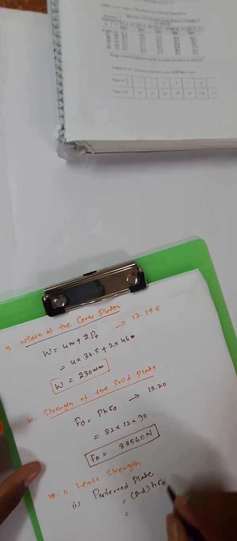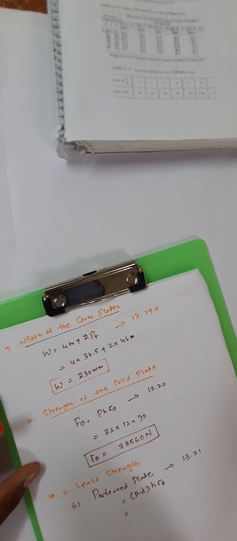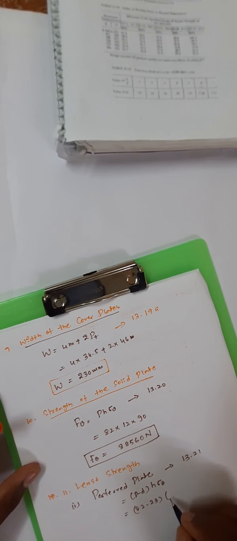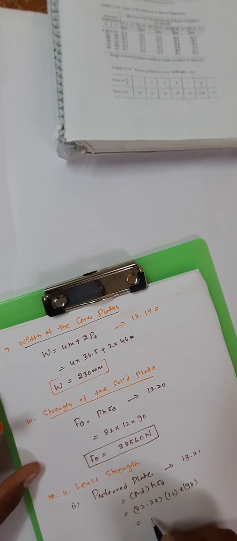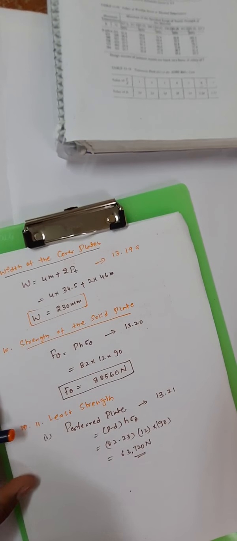Substitute all the values, which is available in the design data handbook, equation 13.21. 82 minus 23, for all strength calculations we need to consider the diameter of the rivet, into 12 into sigma theta is equal to 90. If you simplify this, you will get 63,720 newtons.